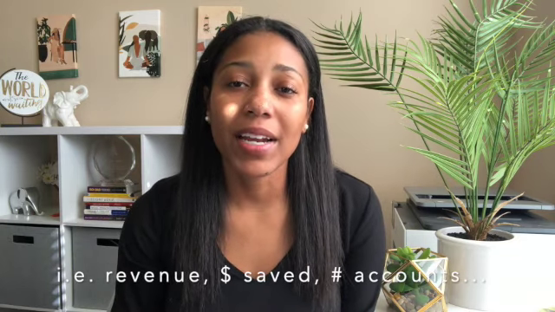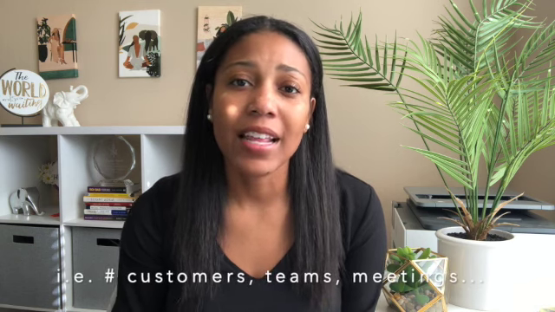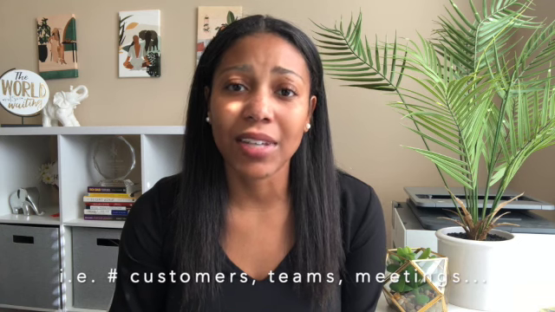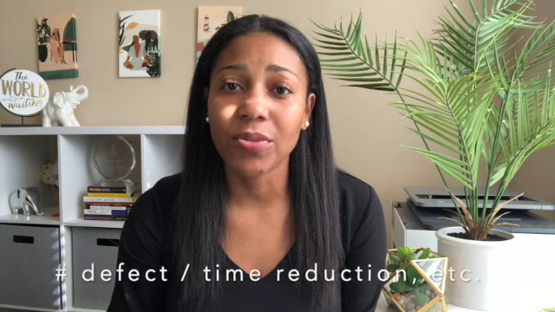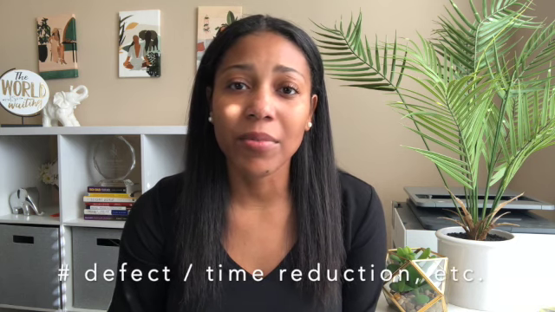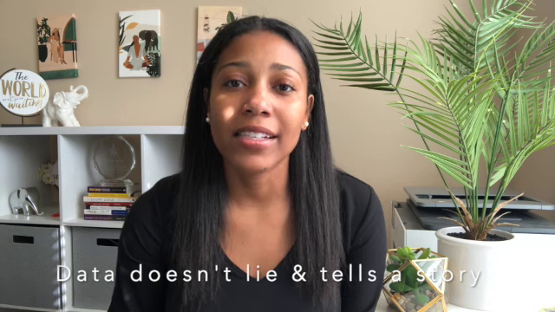So whether that is related to revenue, the amount of money saved, the number of accounts that you manage, the number of customers that you supported, the number of teams that you led, the number of meetings that you led, the number of reductions, any time reductions, any savings, all of that. You can get very creative here. They want to understand the numbers because the data doesn't lie, and this is important to them.